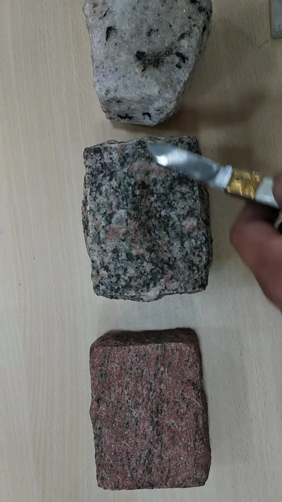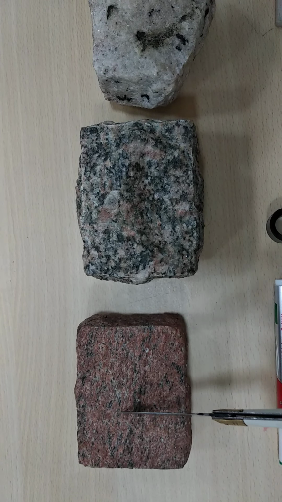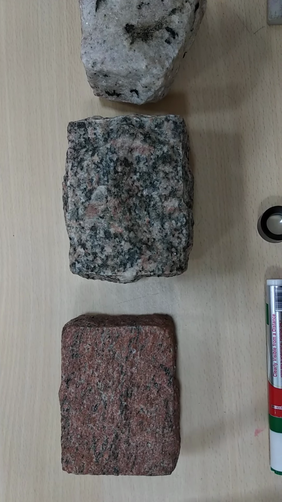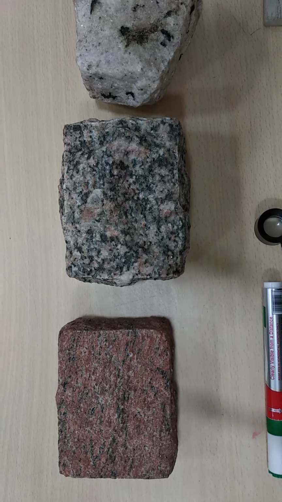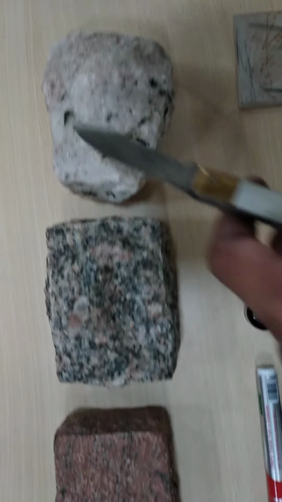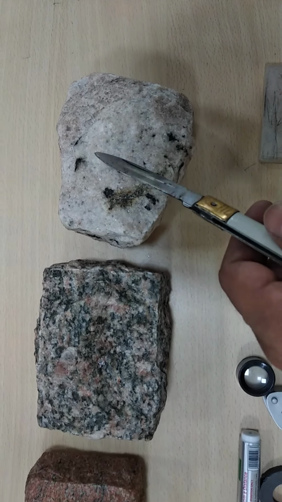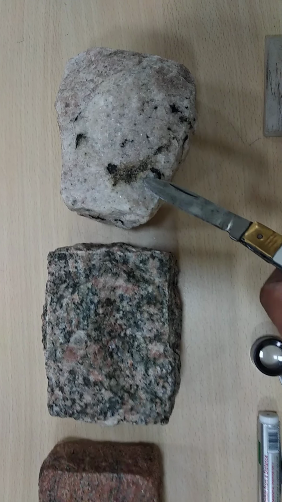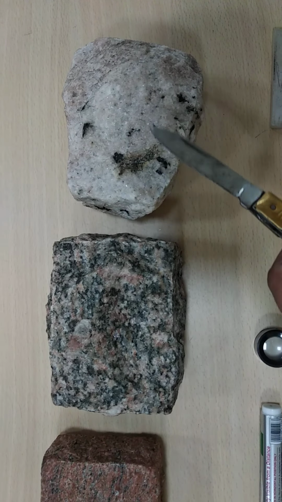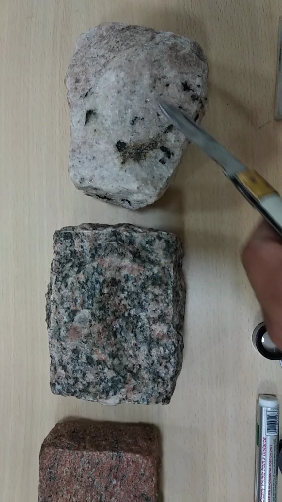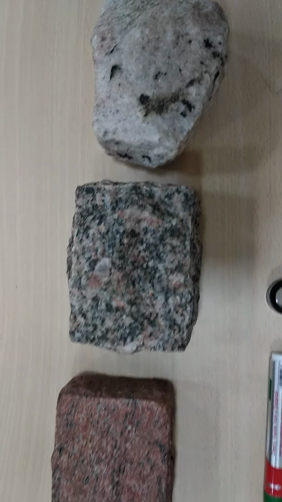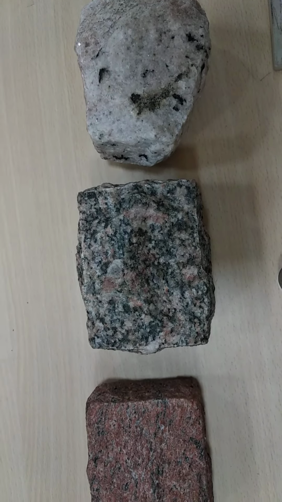The porphyry hypabyssal rocks we generally use as building stones, road metals, and aggregates. The pegmatite, which holds the highly valuable minerals tin, tantalum, and niobium, we do not use as building stone. This is all about the hypabyssal rocks.